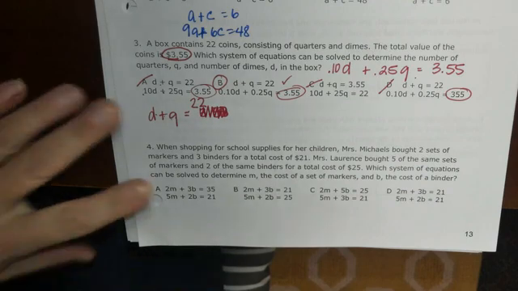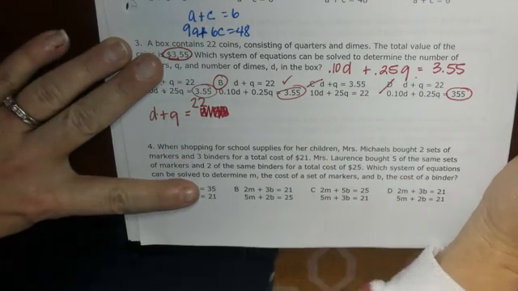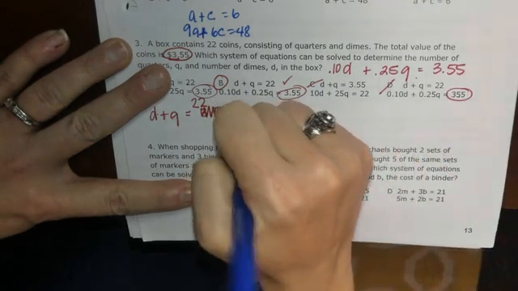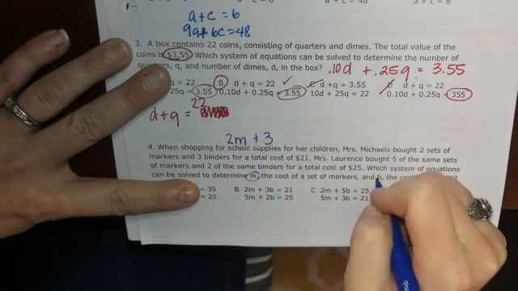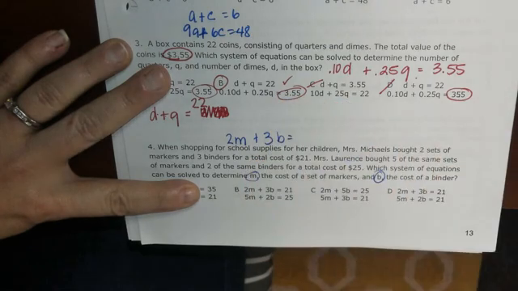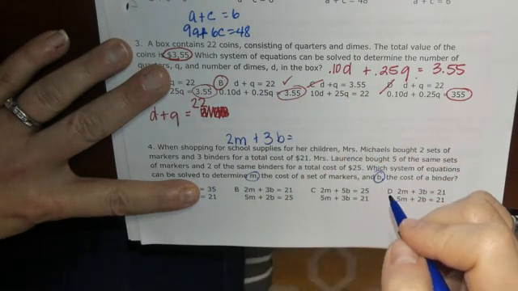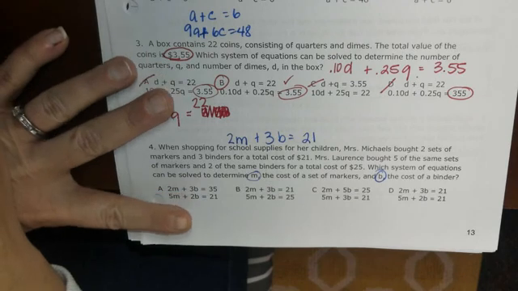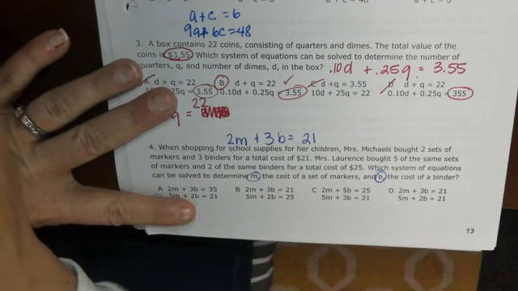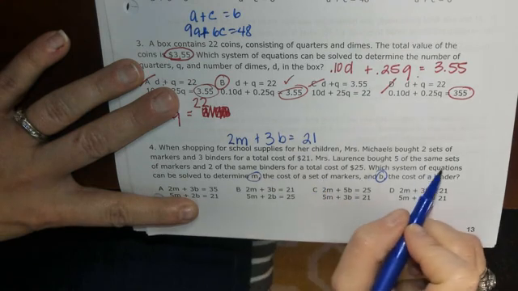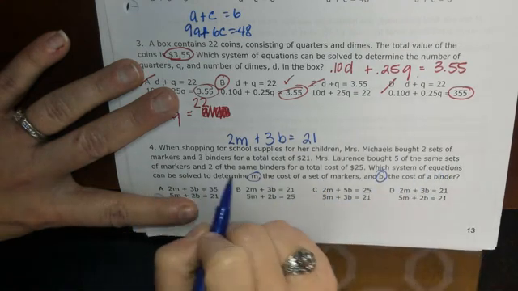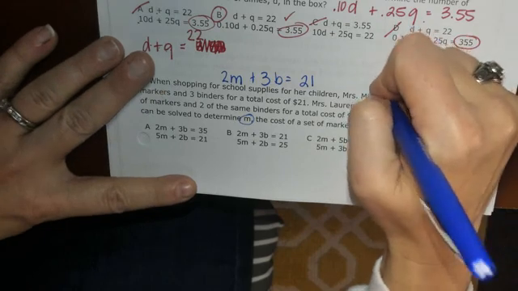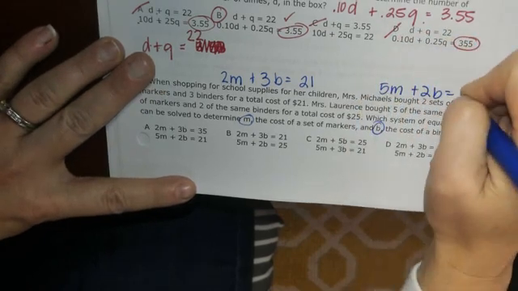When shopping for school supplies for her children, Mrs. Michaels bought 2 sets of markers and 3 binders. So markers are M, 2 sets of markers, plus 3 binders. I'm going to assume that's B. Yep. For a total cost of $21. Okay, so she bought two sets of markers, 3 sets of binders for $21. We also know that she bought 5 of the same sets of markers and 2 of the same sets of binders. Oh, wait. Yeah. 5 markers and 2 binders for $25.